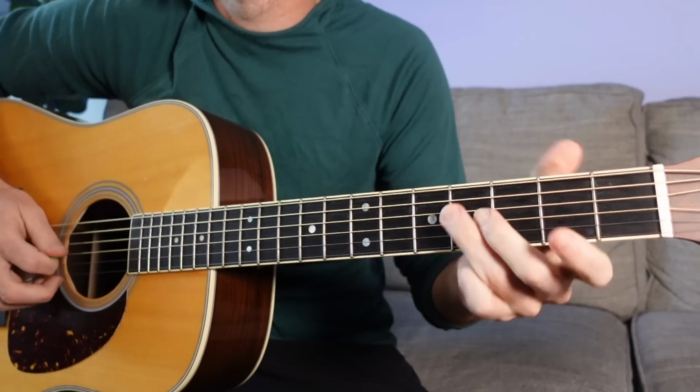G, A, B, C, D, E, F sharp, G. Okay? So, that's the major scale. All 7 notes, you can do so much with that all throughout the neck. But you're thinking chord specifically, which is how music is made anyway, so it's a good way to start thinking about it, right? G, C, D, and all the cool things that come with it.